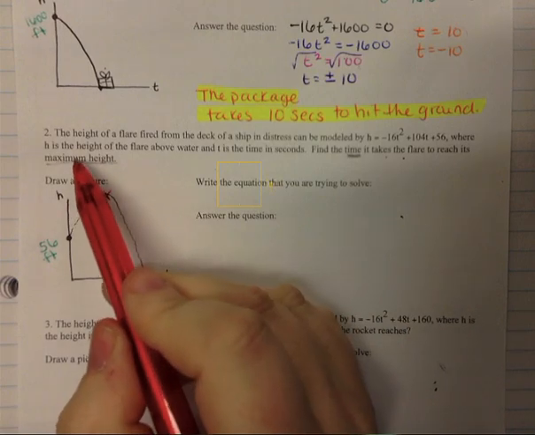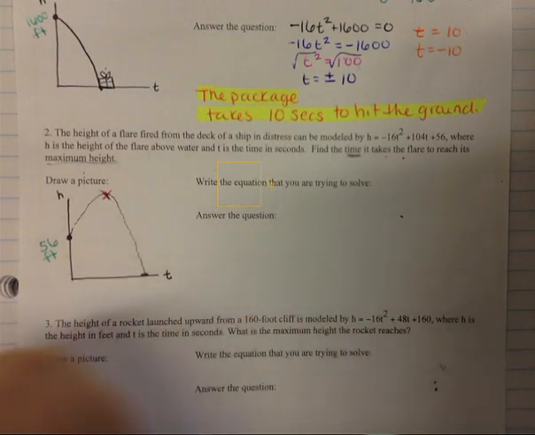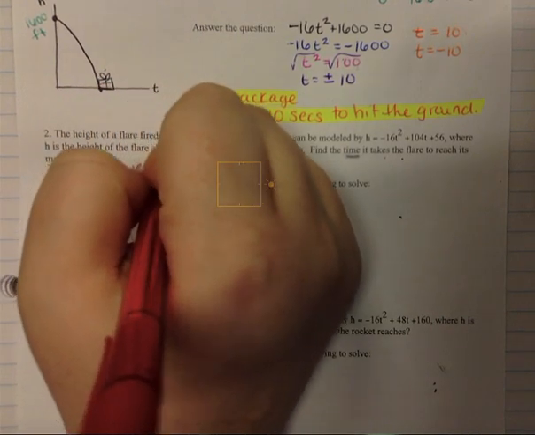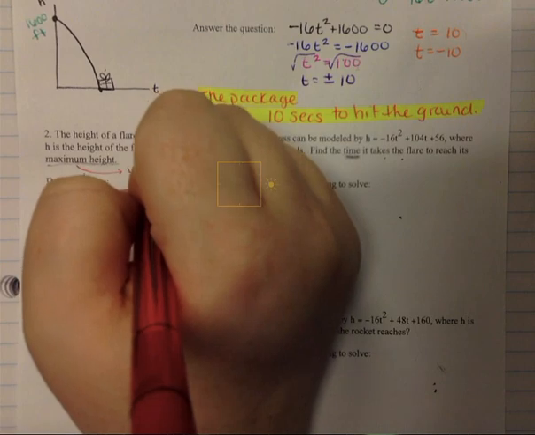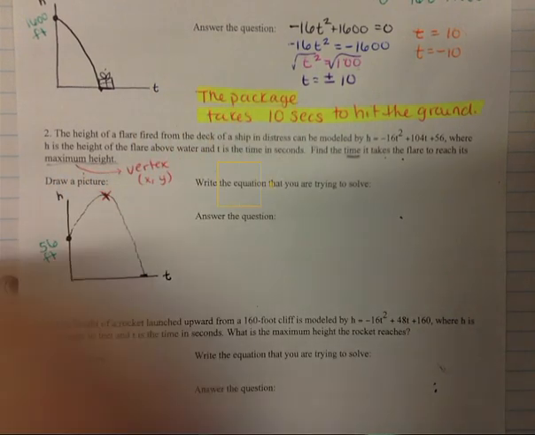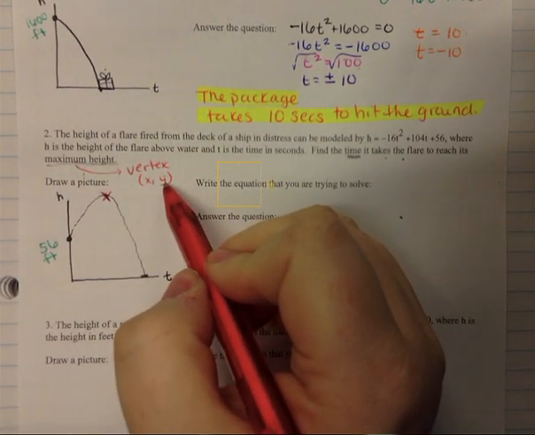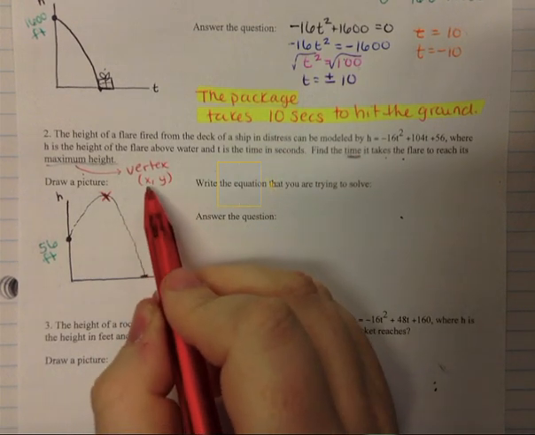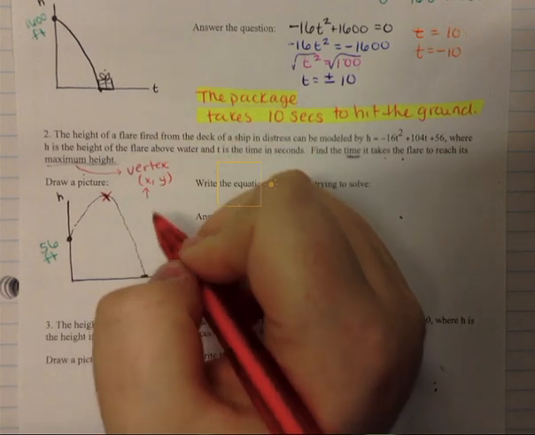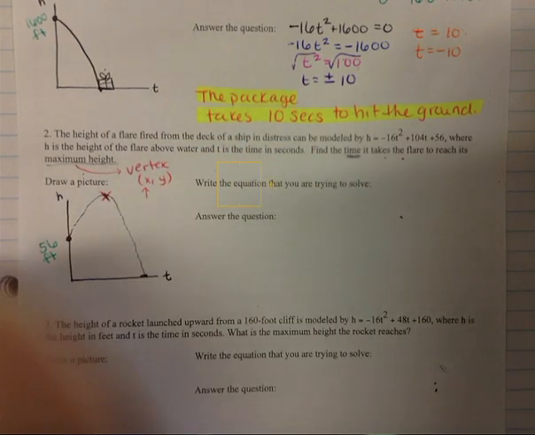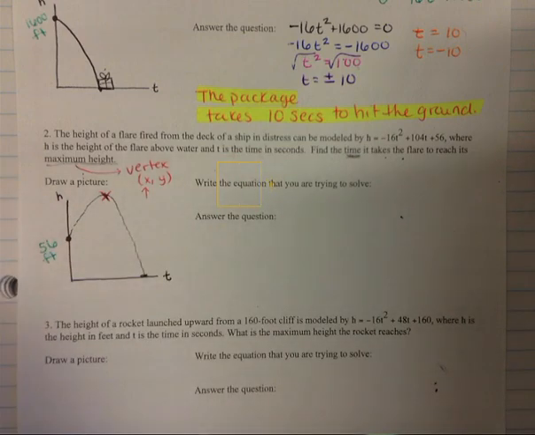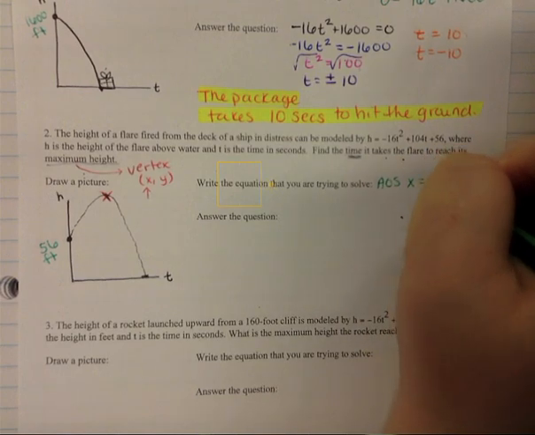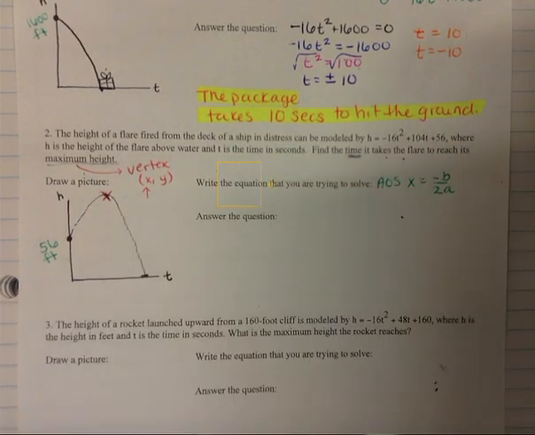So it's focusing on the maximum, which we know is our vertex. Maximum just means vertex. So that's an x, y coordinate. So we have the AOS and then the y value of the vertex. The time is the x-axis, so we actually just want the x value, which is the AOS. So we want to find the AOS, which is x equals negative b over 2a. That's all we're finding.